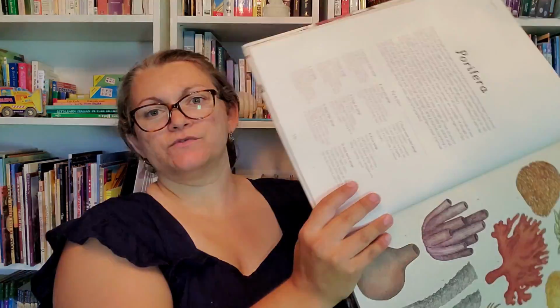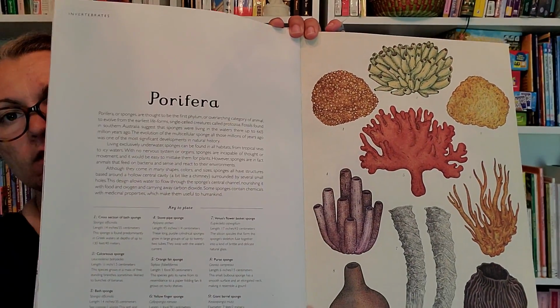So, and it has different invertebrates. So there's the Porifera, the sea sponges, they're pretty cool. It doesn't have all the information, and some of the information I have in these books is repetitive, so you can pick and choose, but I just read what was relevant to what we were studying in each of these books.